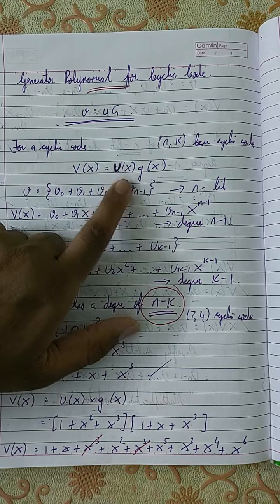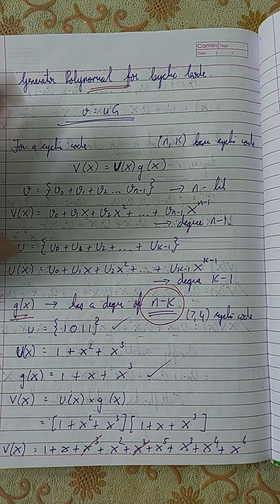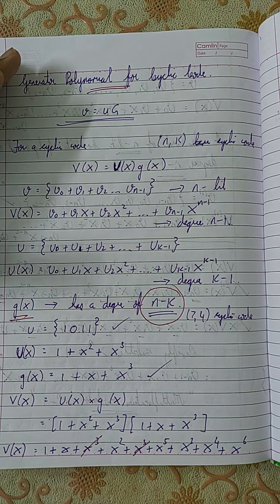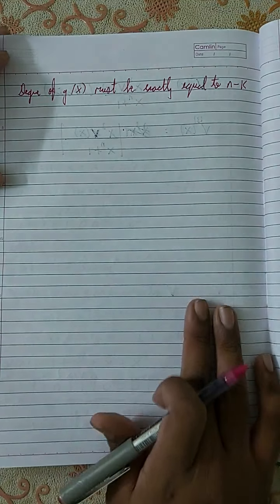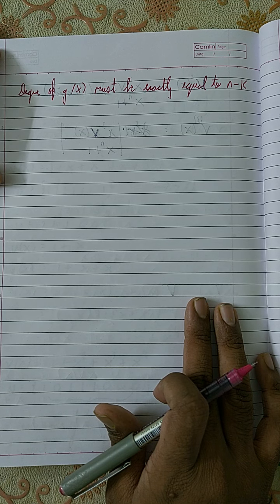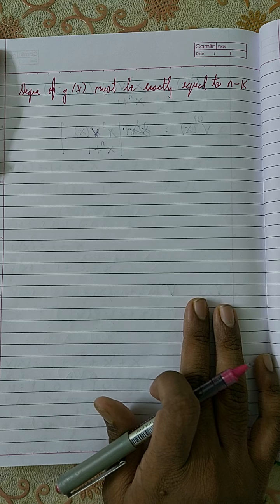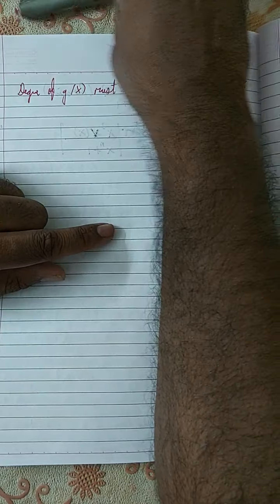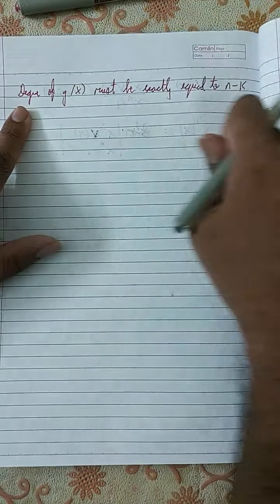You will never get the right degree for v of x for the corresponding u of x if this statement is not satisfied. So the degree of g of x must be exactly equal to n minus k. So let me ask you this one simple thing. If you see this g of x, let me represent g of x, since you all know how to write g of x.